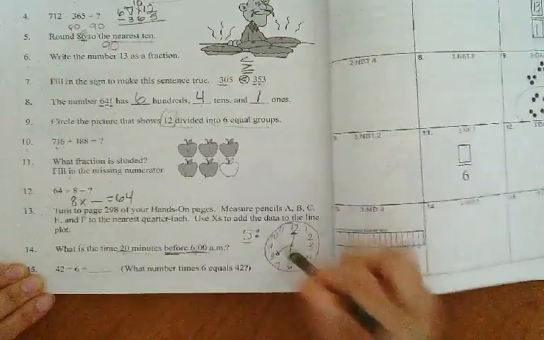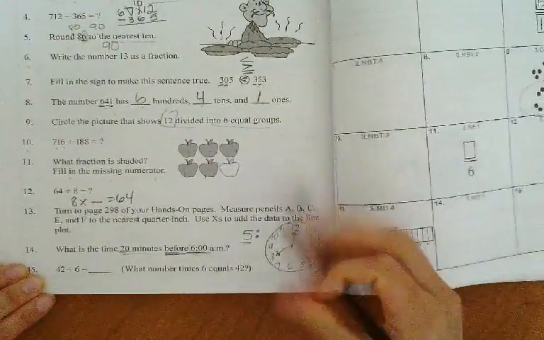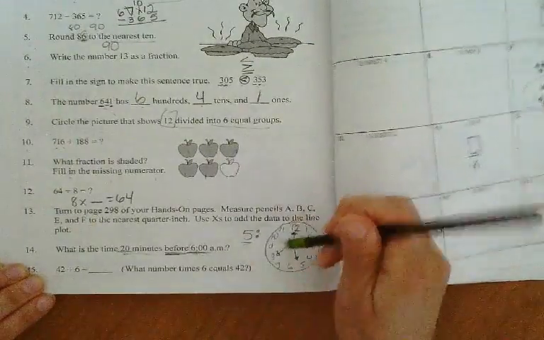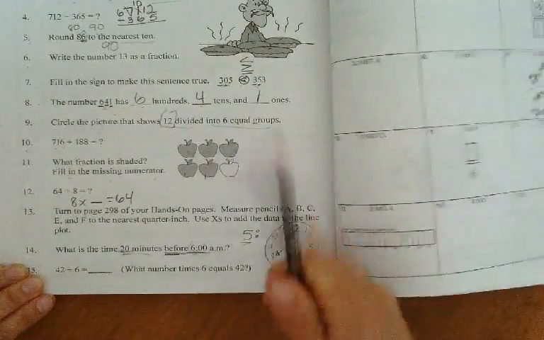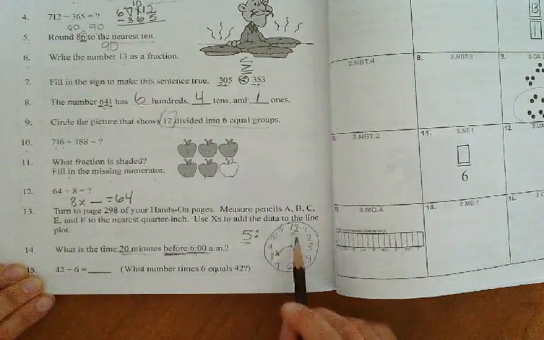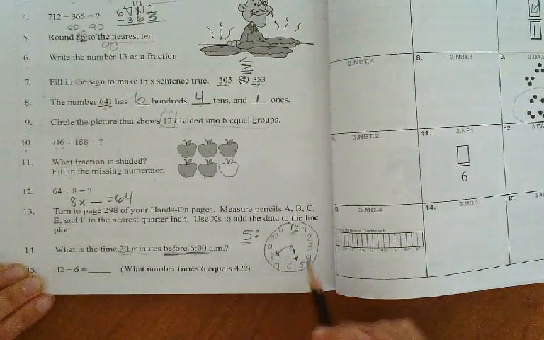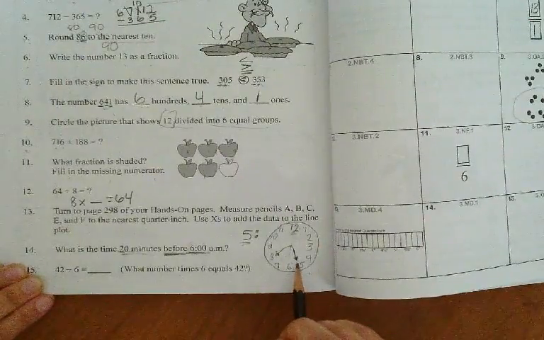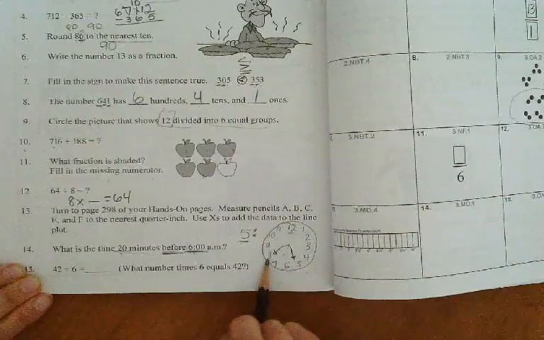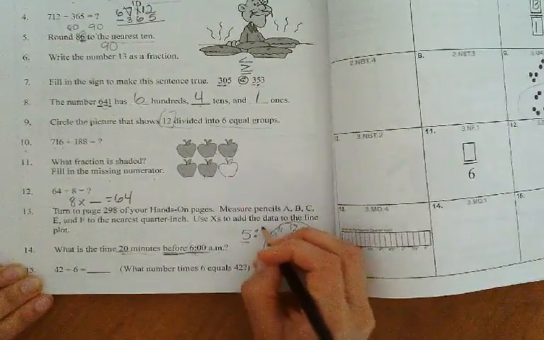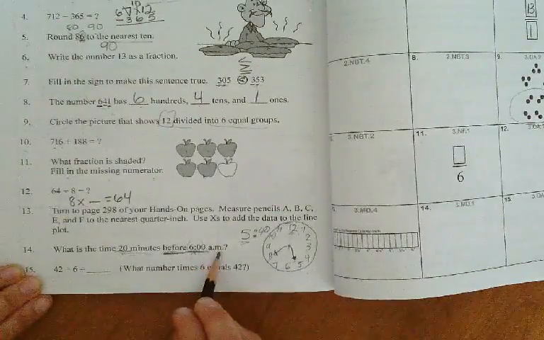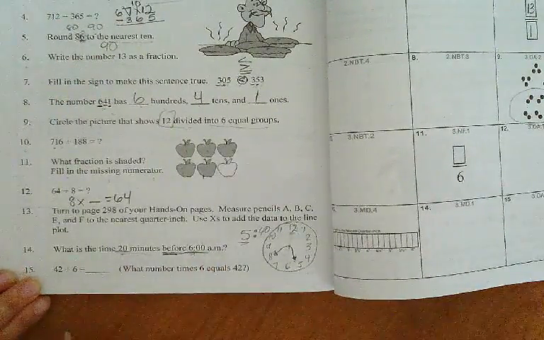If I'm going backward, this hand would be more in between because the arms move. So my time now would look like this. It's not quite 6, it's 20 minutes before 6. So the time is now 5:40. That's the time, 20 minutes before 6 a.m., 5:40.